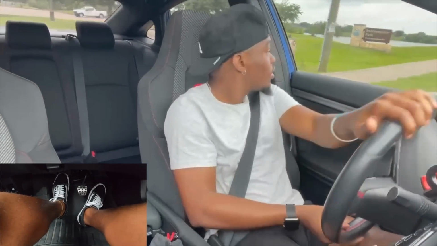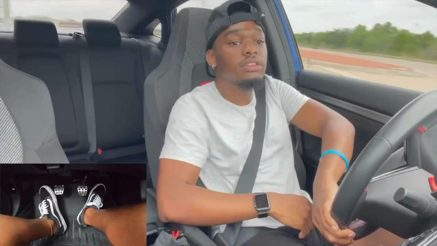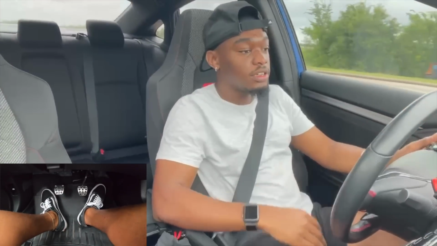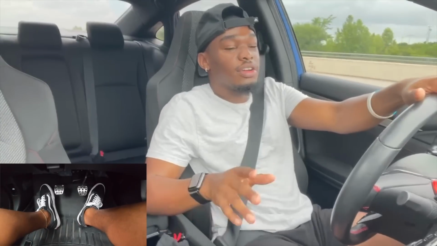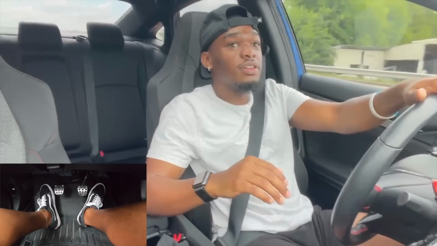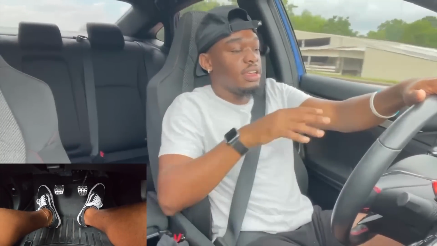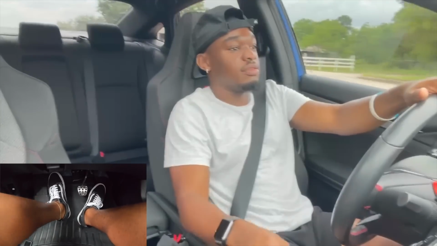So here I go, starting on the street, first gear, and I'm shifting at about 3,200 RPM. If you don't know what RPM is, that's the engine speed, I guess. What is it, revs per minute? I don't even know what it is.